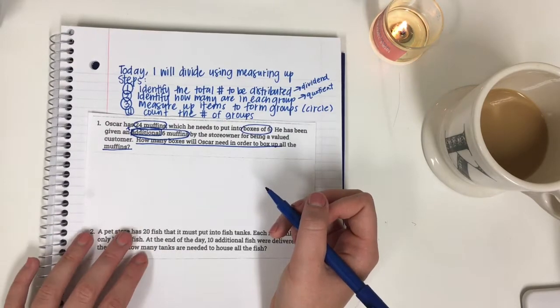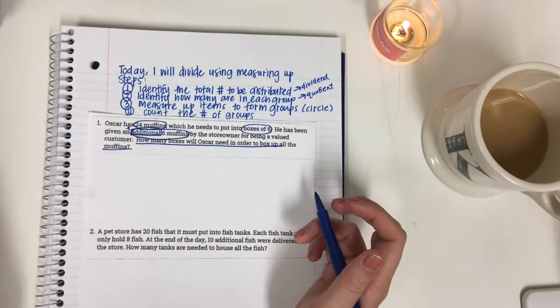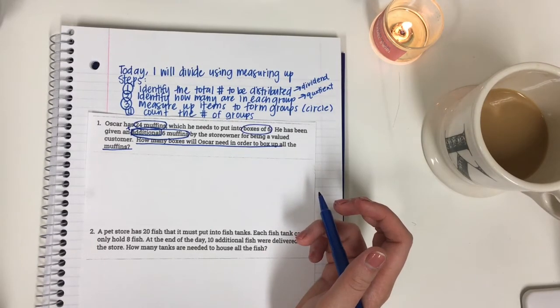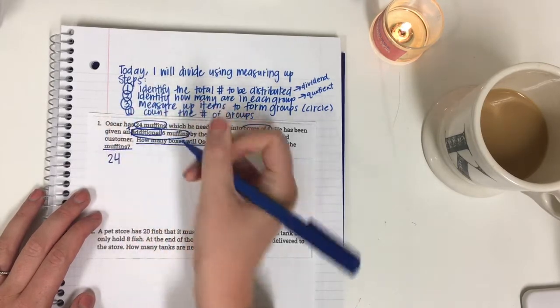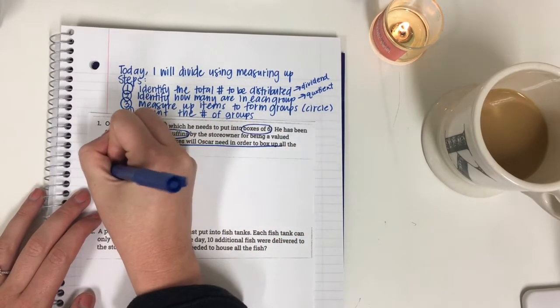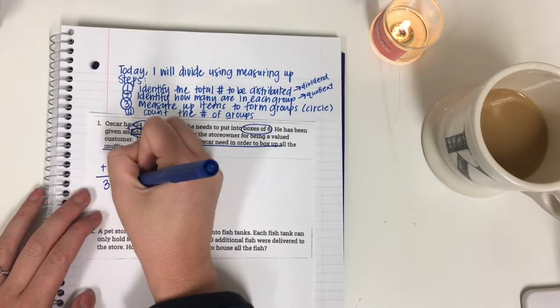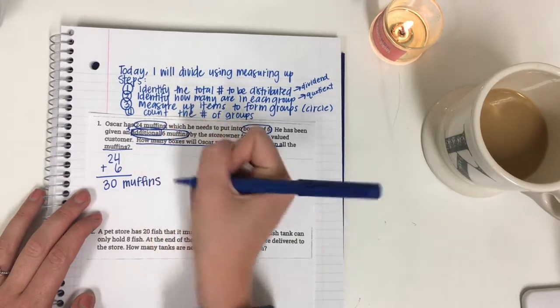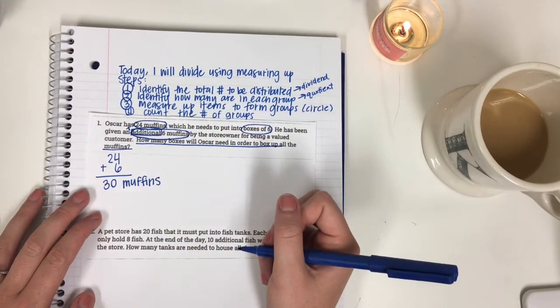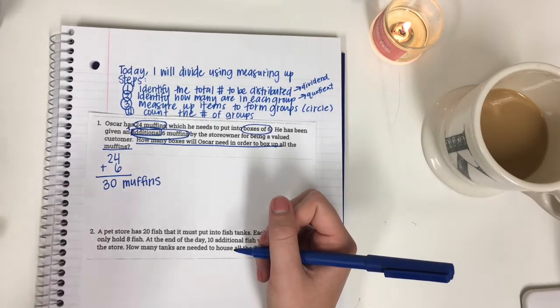Okay, let's do our steps. Step 1, identify the total to be distributed. So what's my total amount I'm working with? Well, I know I'm working with muffins. How many muffins does Oscar have? Well, he had 24, but then he got 6 more. So now he has 30 muffins that he needs to put into boxes. Okay, let's see. We don't know how many boxes he needs, but we know that muffins fit in boxes of 6.